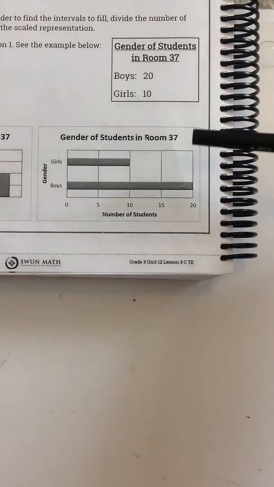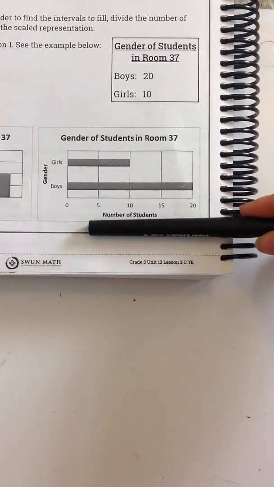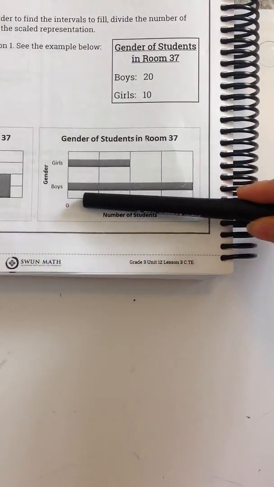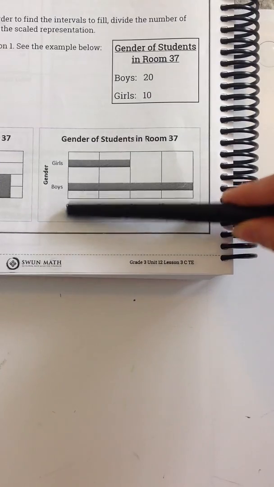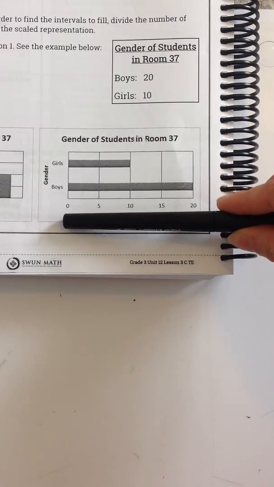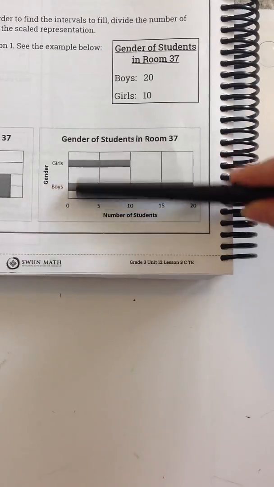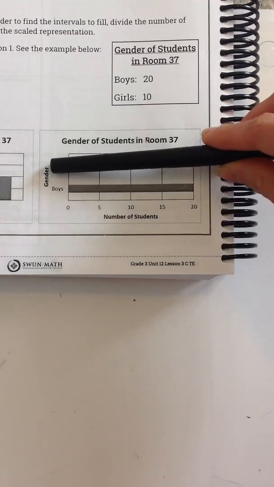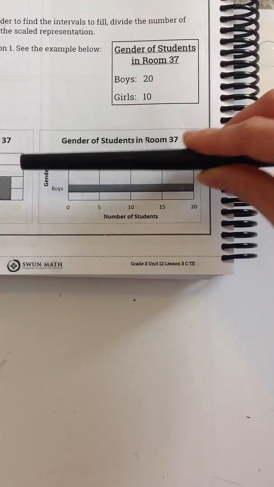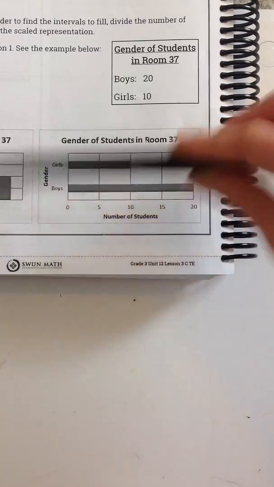We have the same thing, our title, we have our categories, and then we have our scale label, and again, each interval, we're counting by 5s, 0, 5, 10, 15, 20. Make sure that your 0 starts right at the very, very beginning. Okay, so instead of showing our bars going up and down like we did in the previous graph, we are showing it side to side. So your bars need to go horizontally.